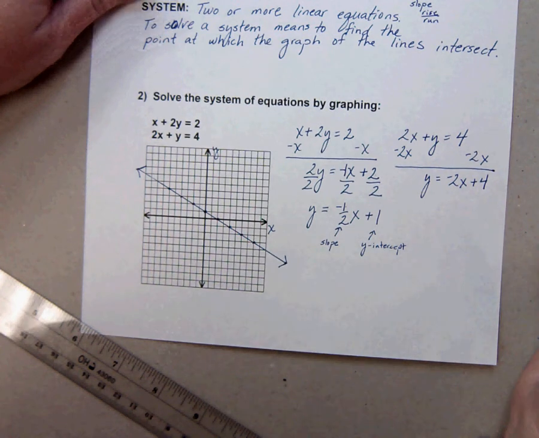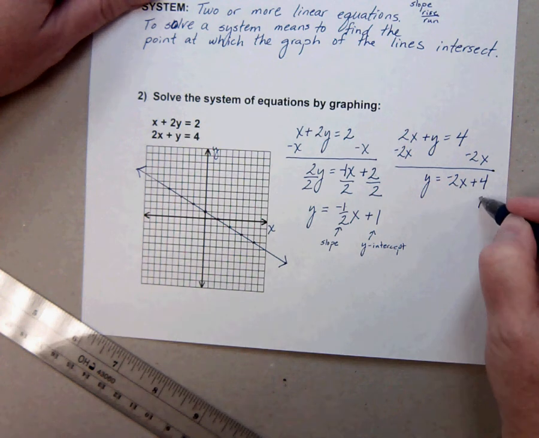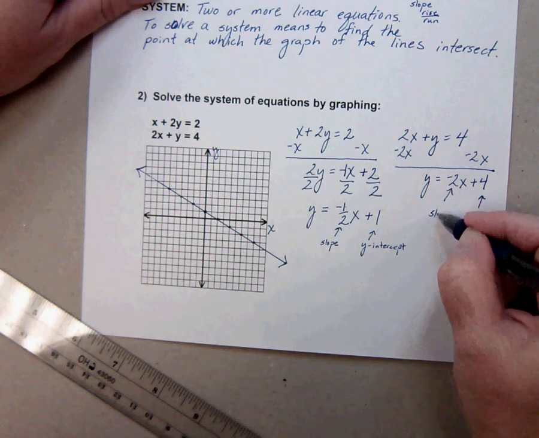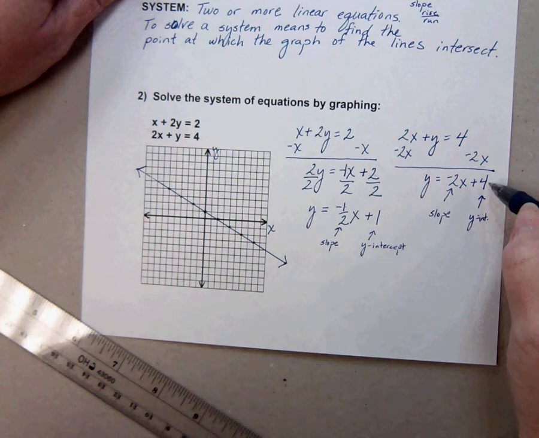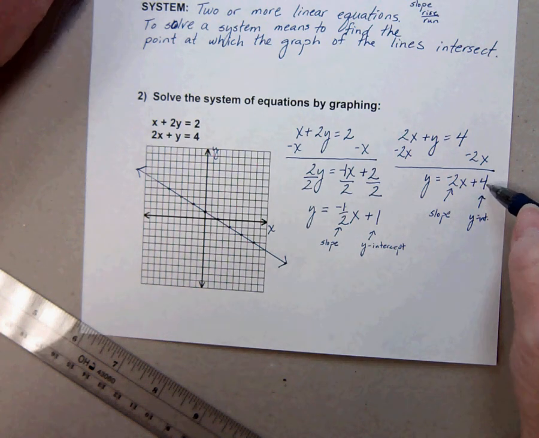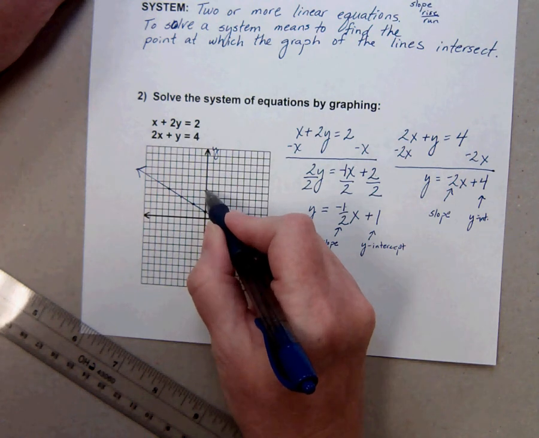That one was a little bit easier because we're already done. We've got it in slope-intercept. The 4 is the y-intercept, and the negative 2 is the slope. So this time the 4 would be the point of intersection on the y-axis. So go up 4 from 0 and plot your point.